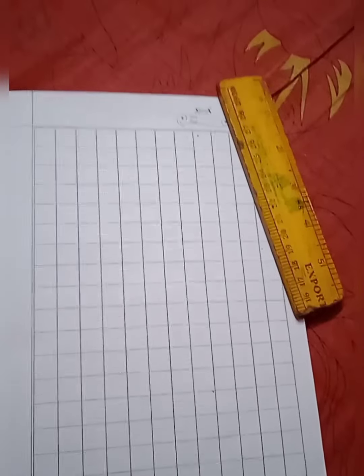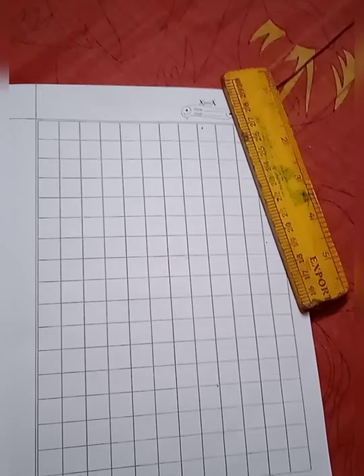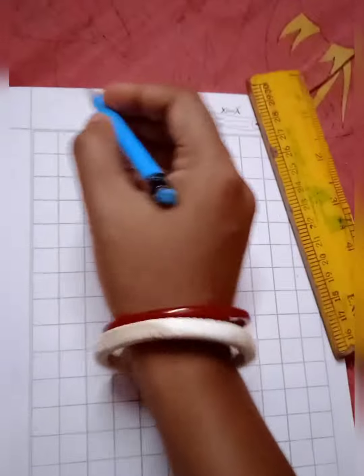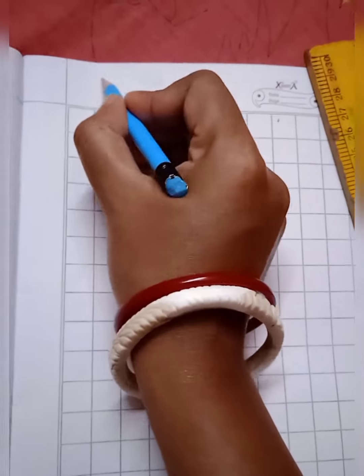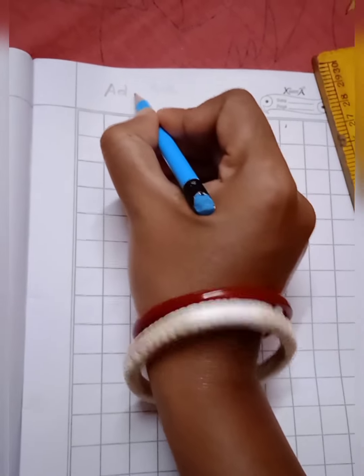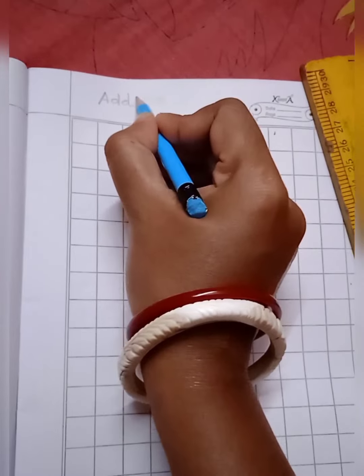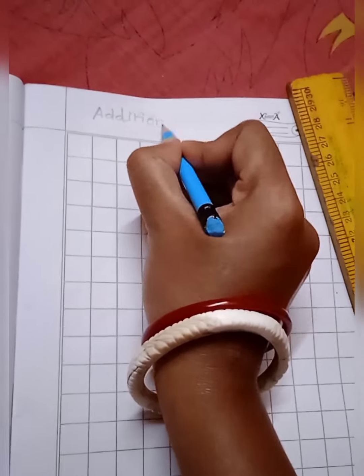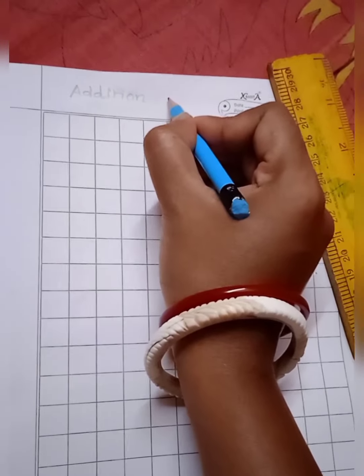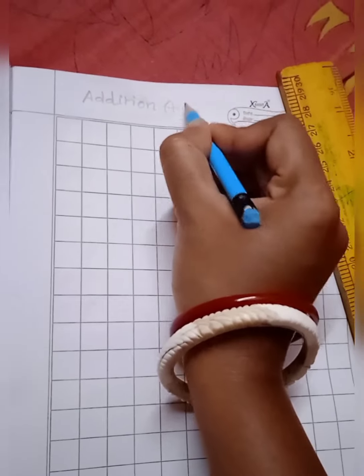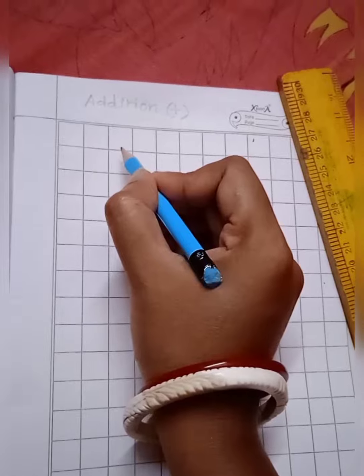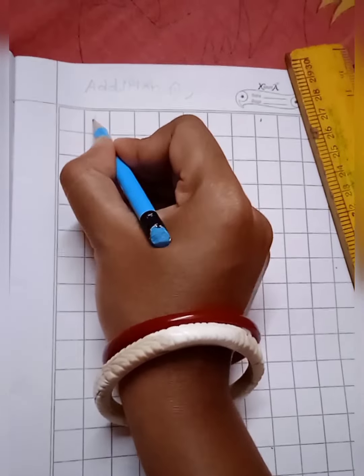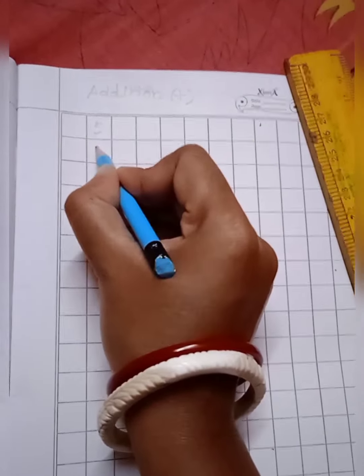Today we are going to learn one digit addition. The spelling of addition is A-D-D-I-T-I-O-N. The sign of addition is plus. Now we are going to add 5 plus 2.